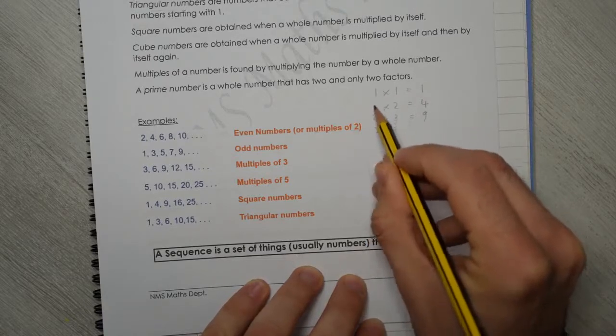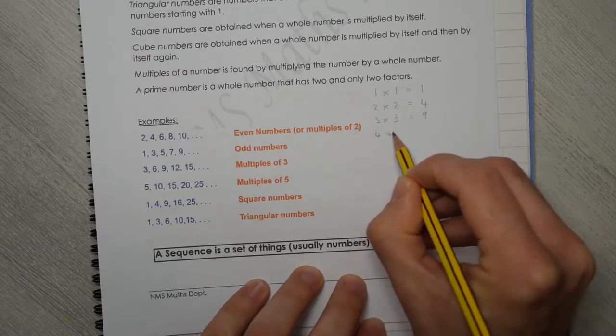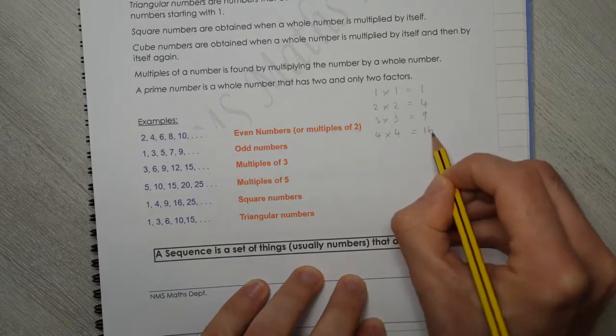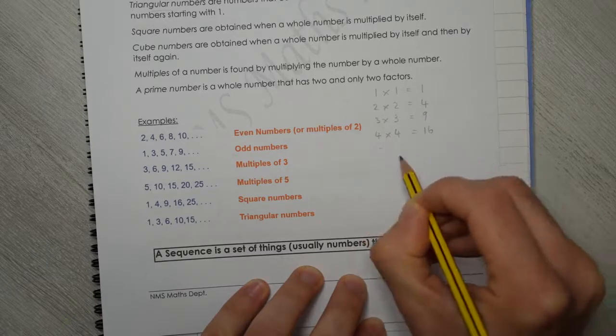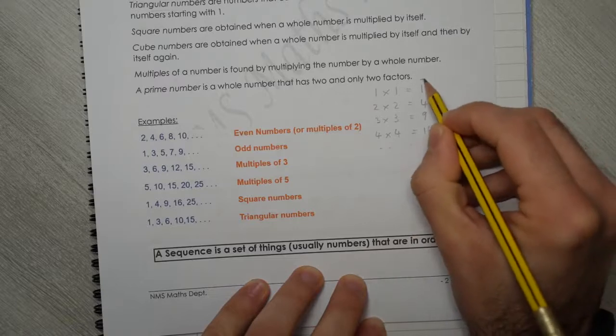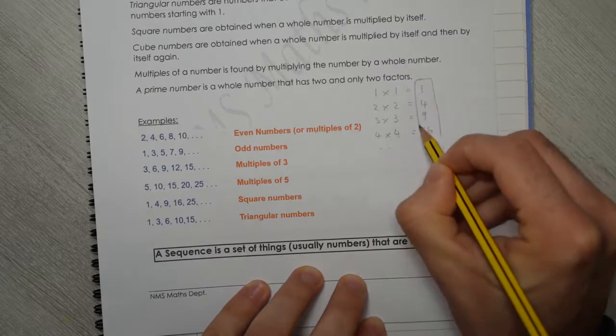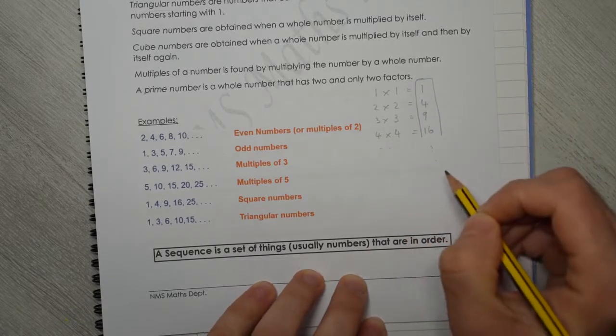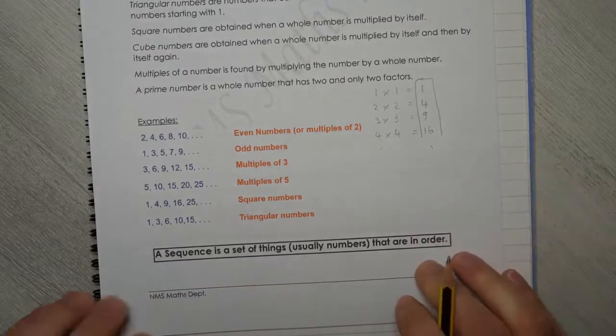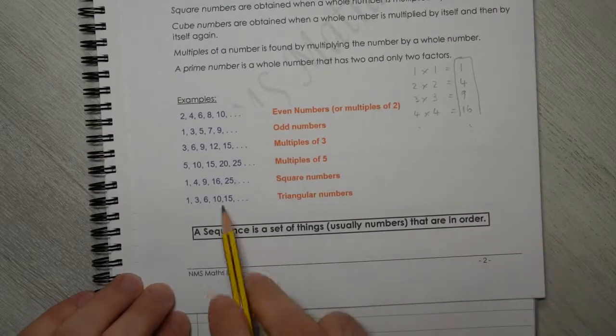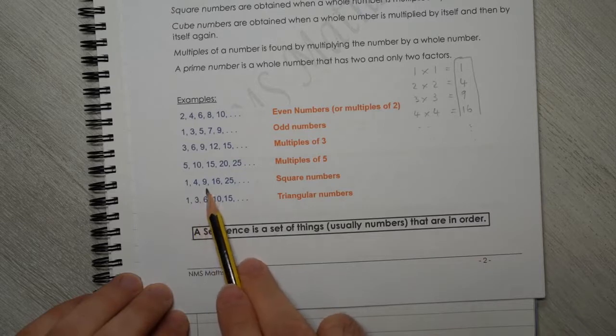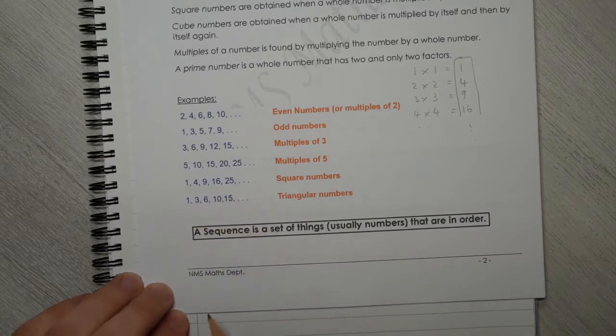I'm doing them in order, 1, 2, 3, so now it's 4. 4 times 4 is equal to 16, etc. These numbers and all the others are called the square numbers. And here we have 1, 4, 9, 16, 25, etc. Those are the square numbers.